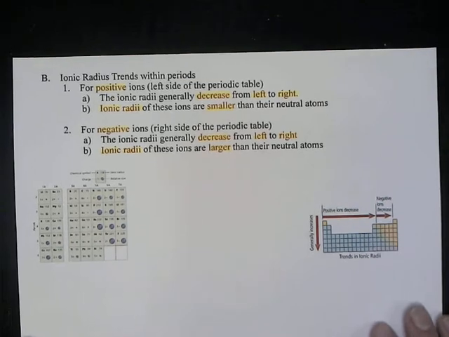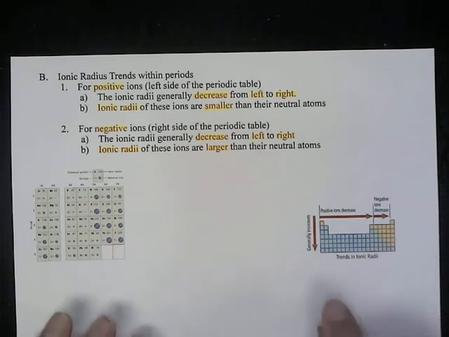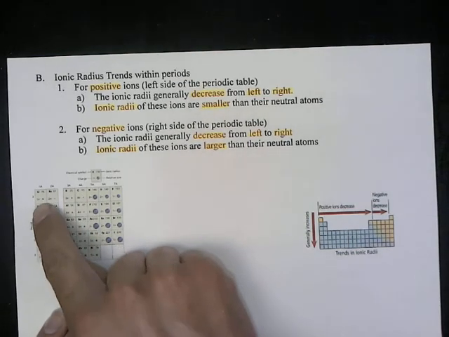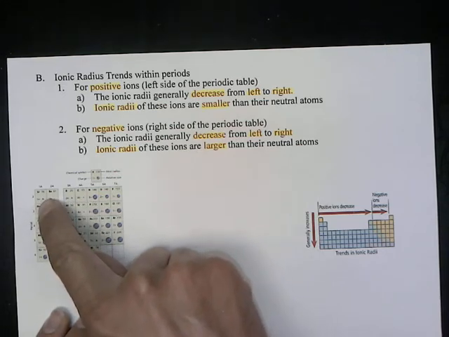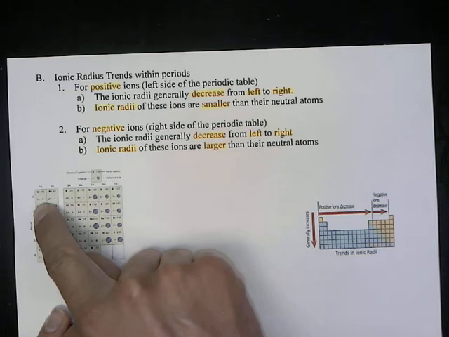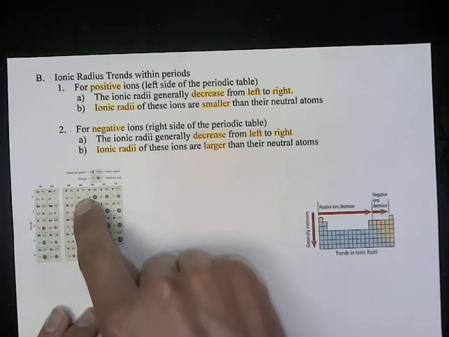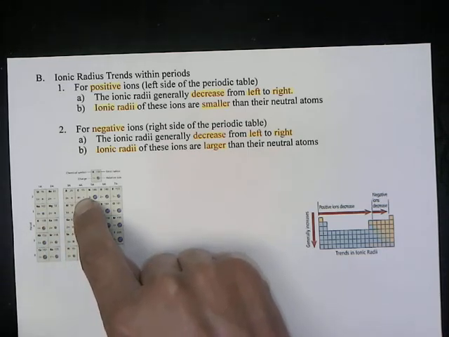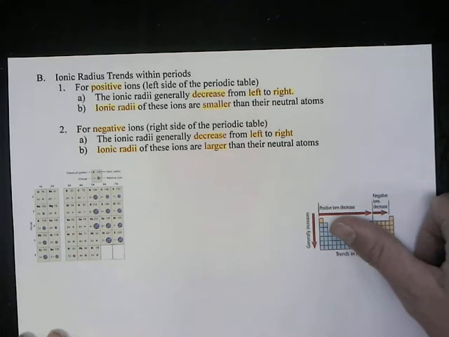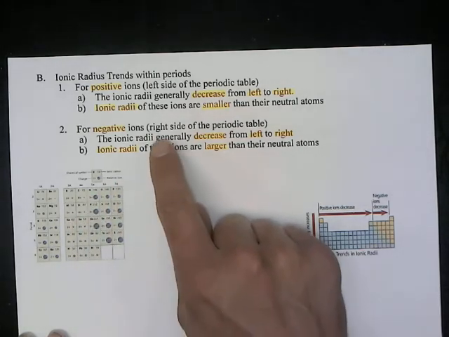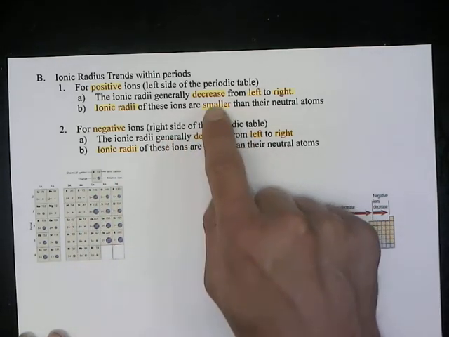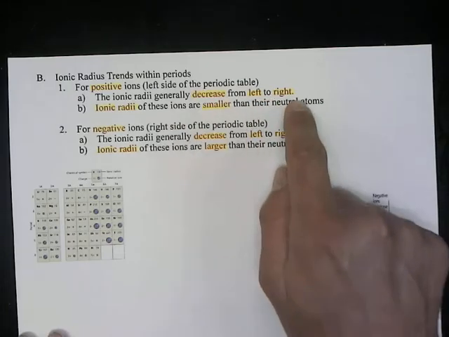So for positive ions, as we go across one period, and remember, we're only talking about positive ions, we only go from lithium to carbon in period 2, because those are the elements that lose electrons to be positively charged. What happens is the ionic radius gets smaller, or decreases, as you move left to right.